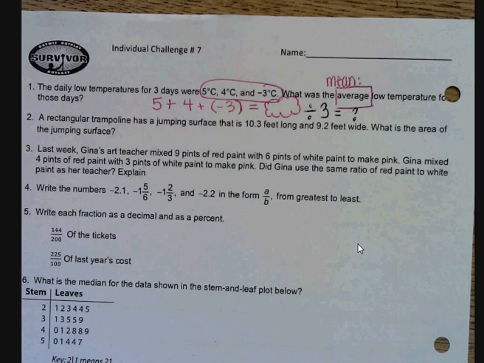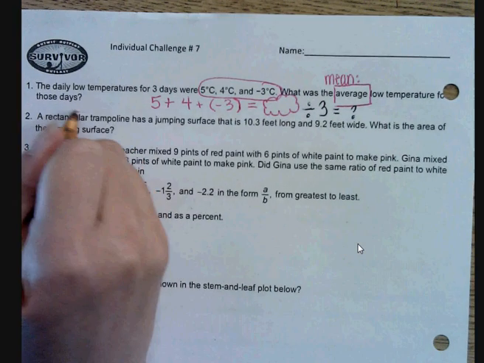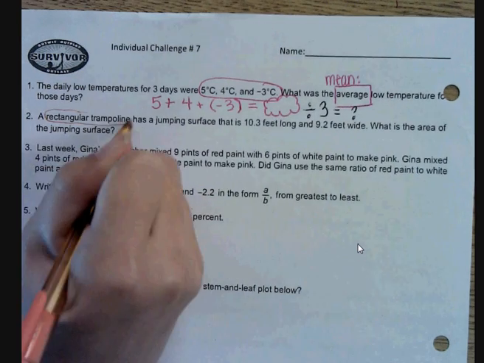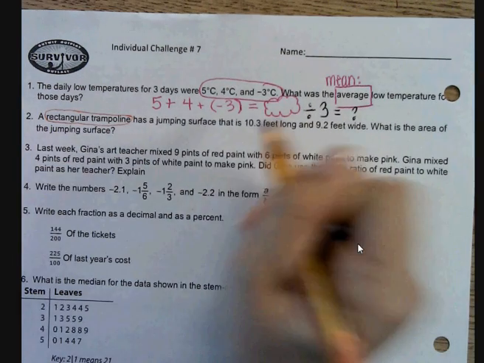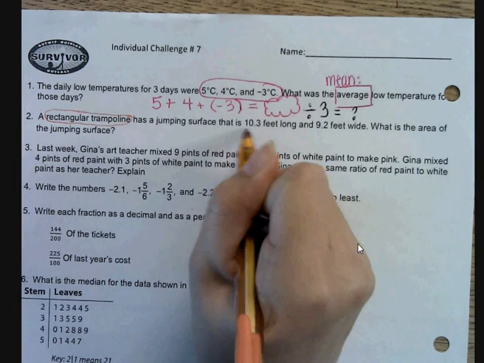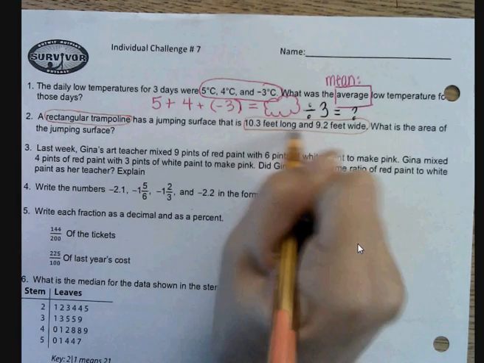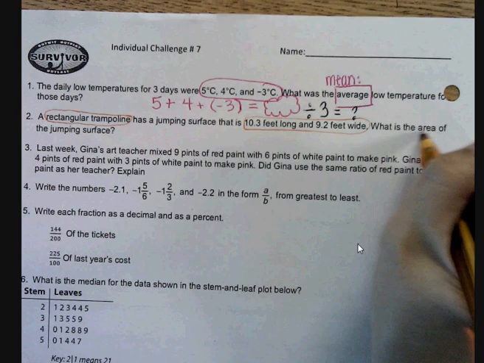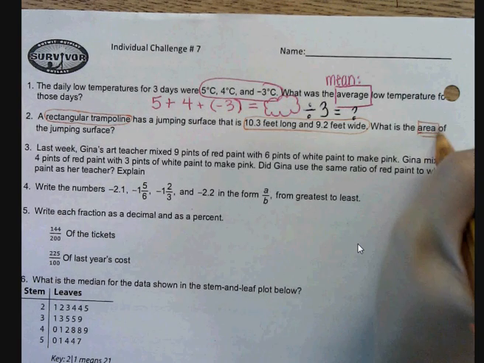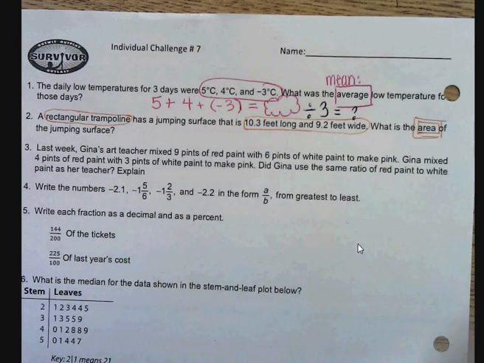All right, let's look at number 2. A rectangular trampoline has a jumping surface that is 10.3 feet long and 9.2 feet wide. What is the area of the jumping surface? Okay, we need to look at this: it is a rectangular trampoline, and it is 10.3 feet long and 9.2 feet wide, right? The question is asking for the area. So we need to figure out the area.